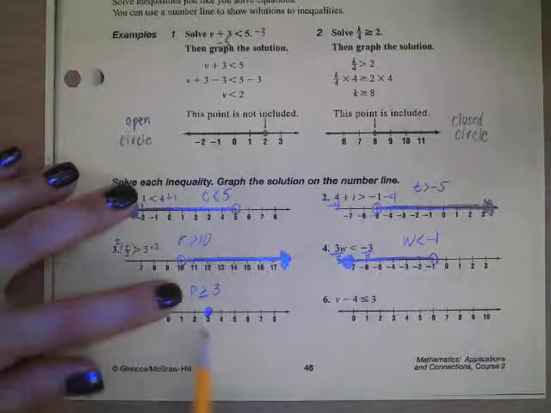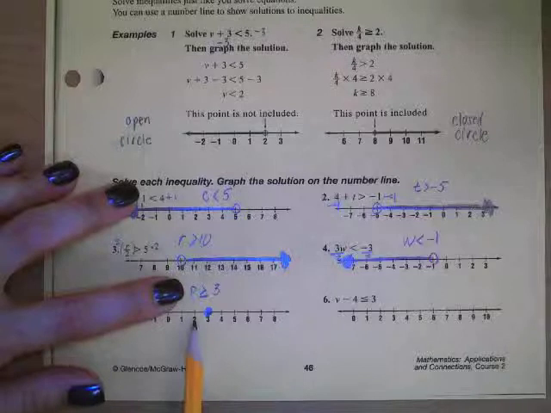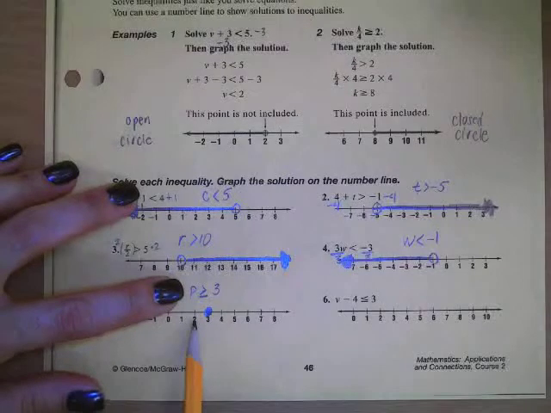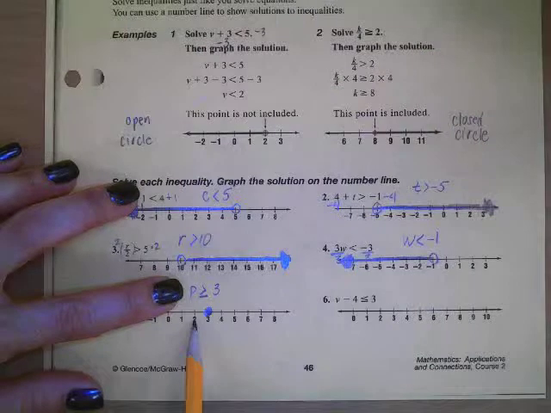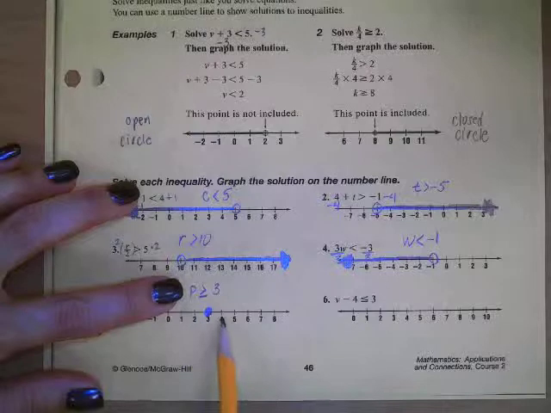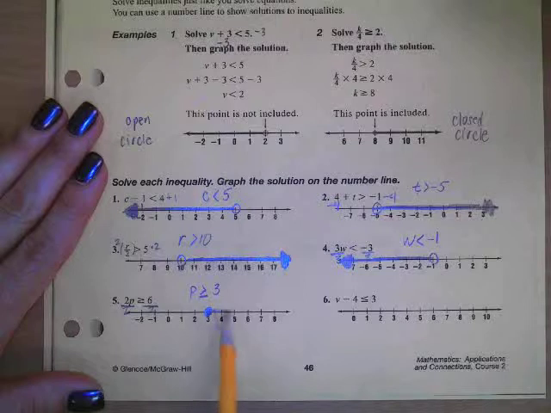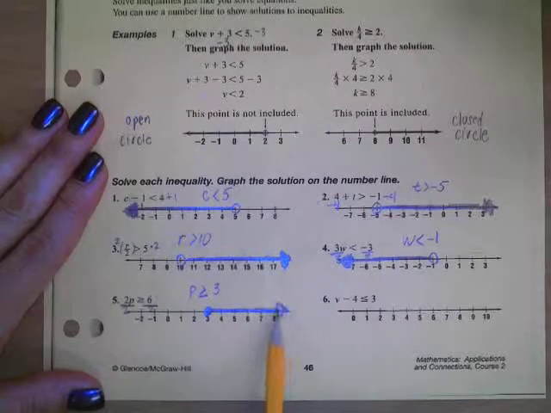Could 2 be one of my answers? Is 2 greater than or equal to 3? No. Is 4 greater than or equal to 4? Yes. Okay, so which way is my line going to go? To the right.